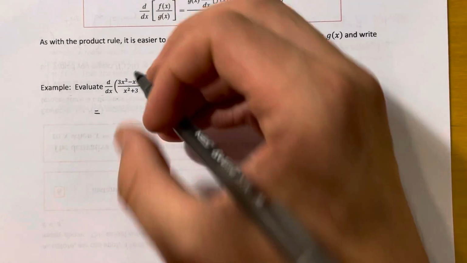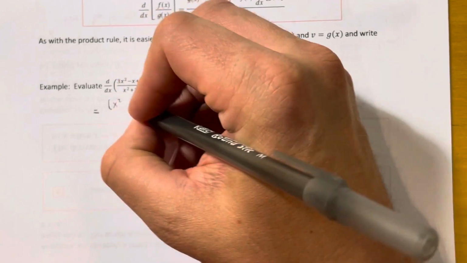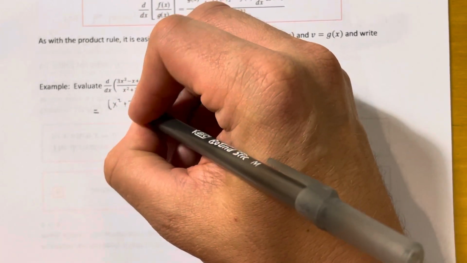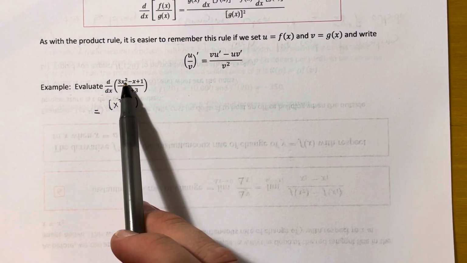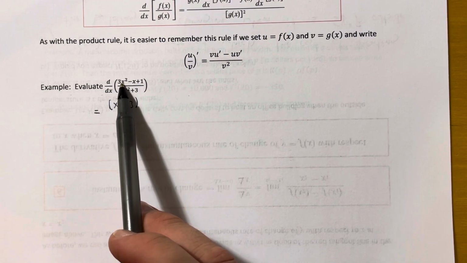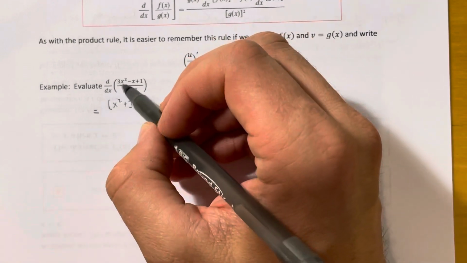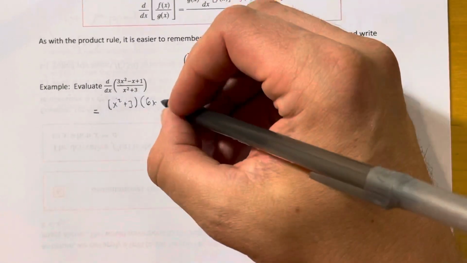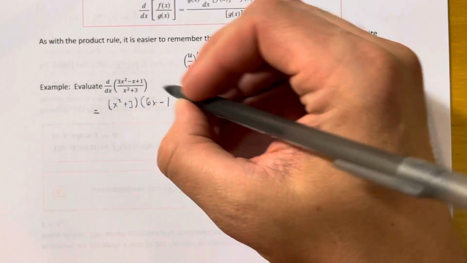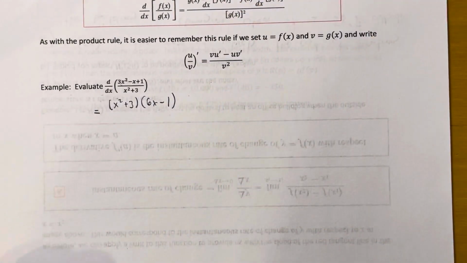My bottom function is x squared plus 3. My top function, this quadratic polynomial, if I differentiate that, I'm going to use my power rule where I can, so this 3x squared becomes 6x. Minus x, its derivative would be negative 1, and then that constant goes to 0, and I'm left with this, okay?